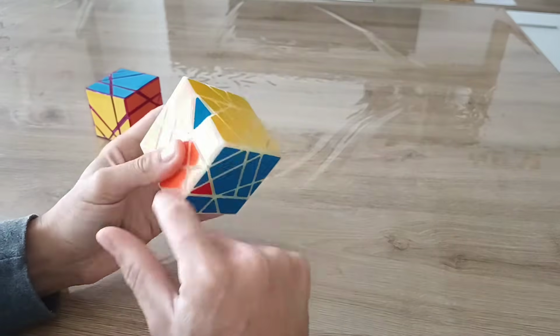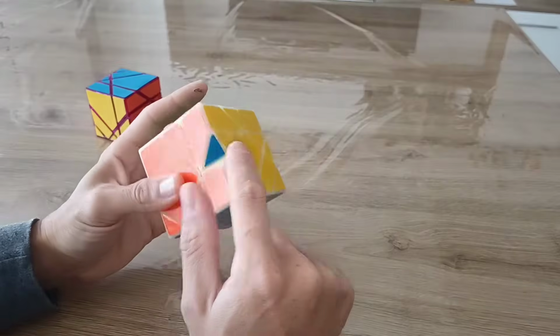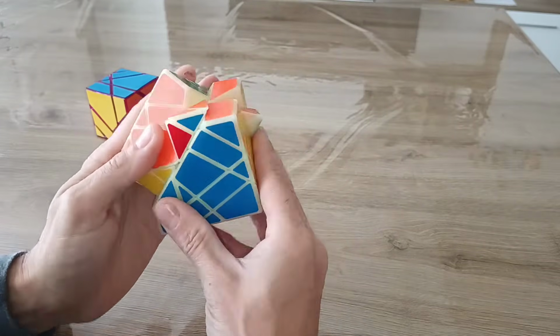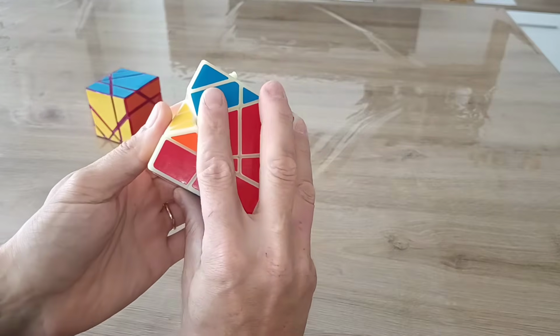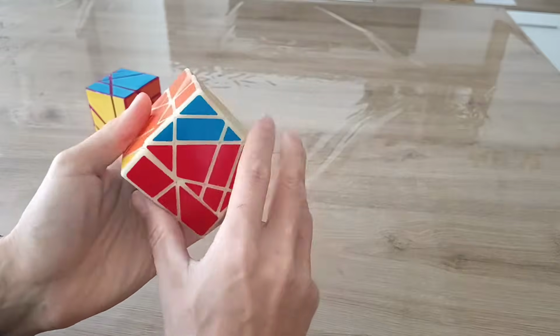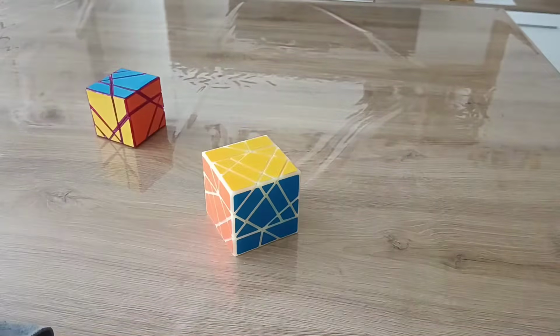And finally, with the last algorithm, the blue comes here, the red comes here, and this yellow and the orange come here. So down, down, up, up. I'm going to change it. Down, down, up, and I'm going to turn back. So now I can scramble the puzzle.